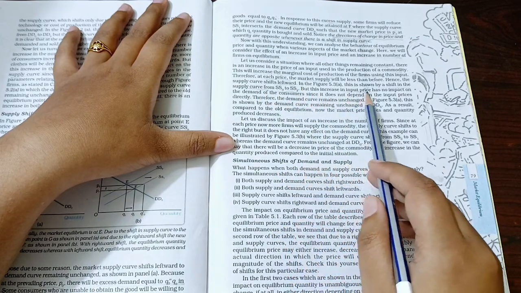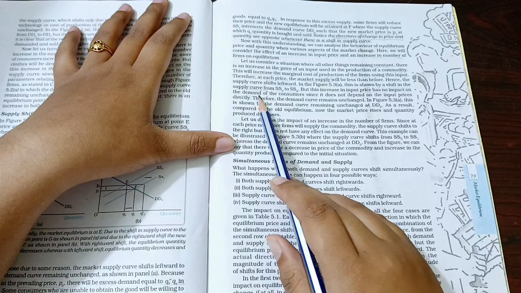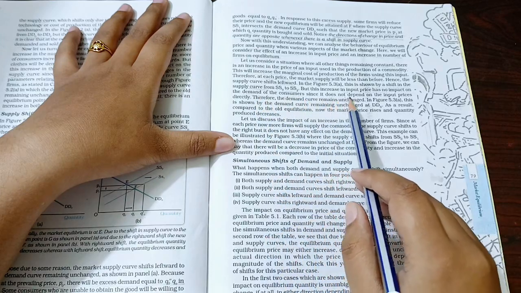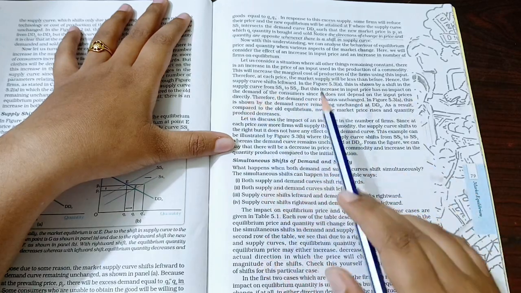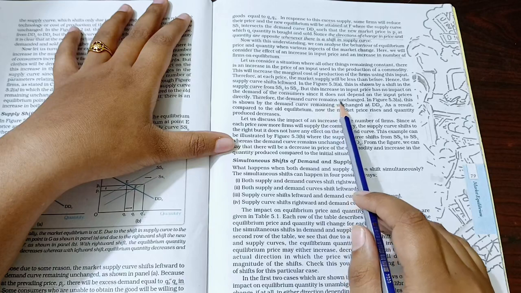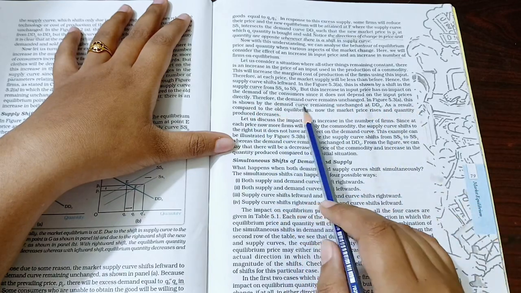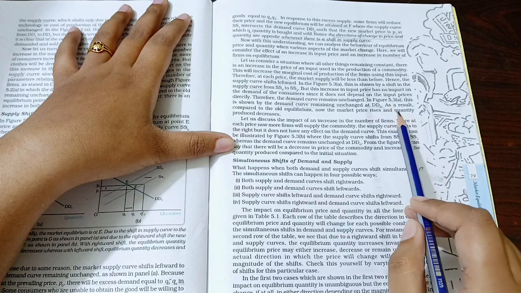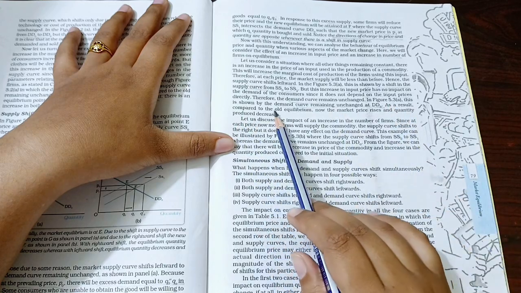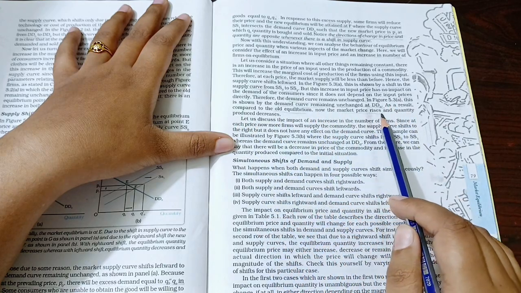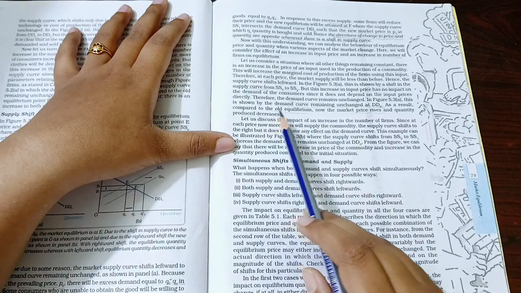But this increase in input price has no impact on the demand of the consumers since it does not depend on the input prices directly. Therefore, the demand curve remains unchanged. In figure 5.3a, this is shown by the demand curve remaining unchanged at DD0. As a result, compared to the old equilibrium, now the market price rises and quantity produced decreases.